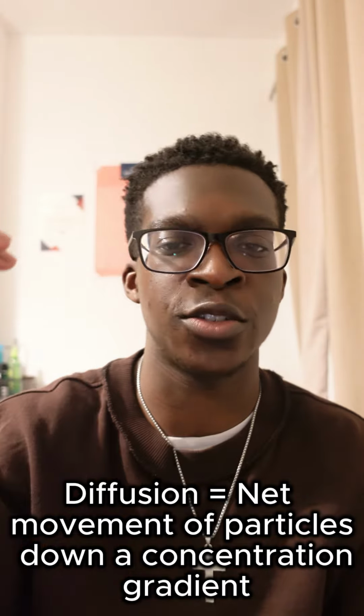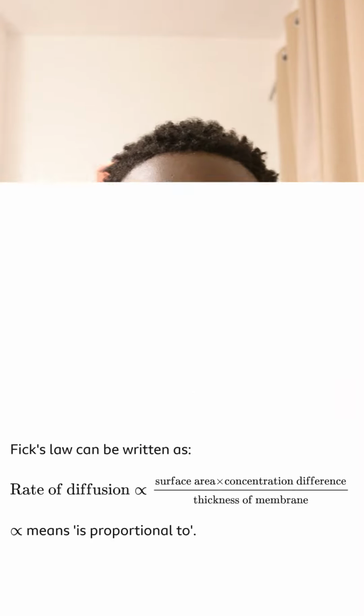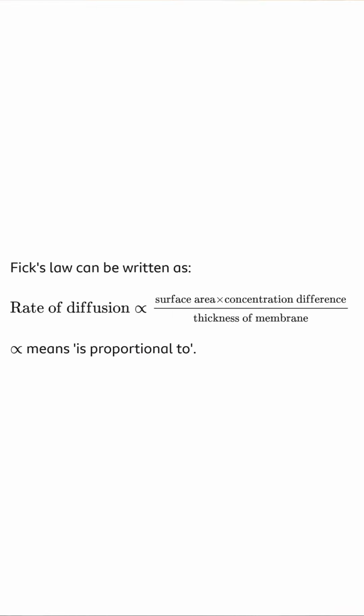And all of this is heavily reliant on diffusion, defined as the net movement of particles from an area of high concentration to low concentration, or down a concentration gradient. Now, the rate of diffusion is given by Fick's law. So Fick's law says that rate of diffusion is directly proportional to the concentration difference multiplied by the surface area divided by the thickness. What does this tell us? It tells us that to increase the rate of diffusion, we must increase the concentration gradient, increase the surface area, but reduce the diffusion distance.